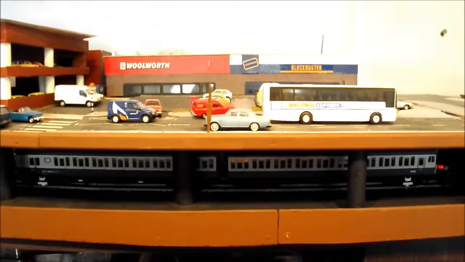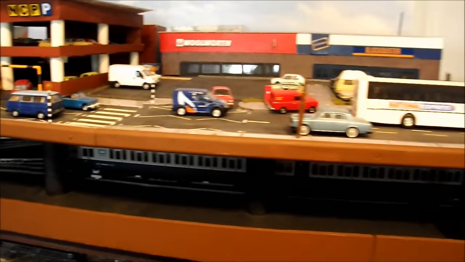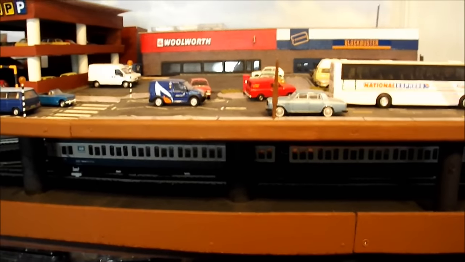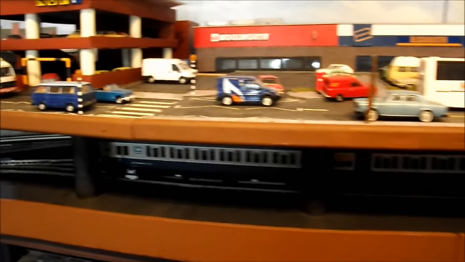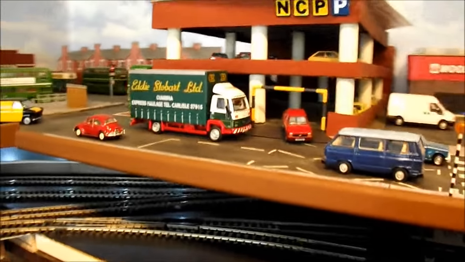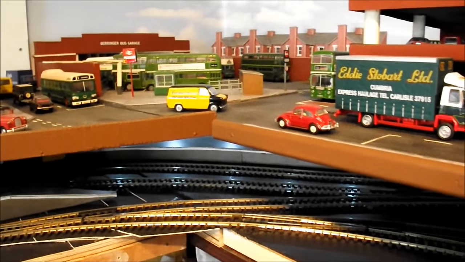So if you can see that, the town scene is directly on top. It's like a double deck, and that will actually, funnily enough, be a similar sort of arrangement that I'm going to be having over at the field yard that I was just talking about on one of my recent videos. And you can also see the double deck version from here quite well.